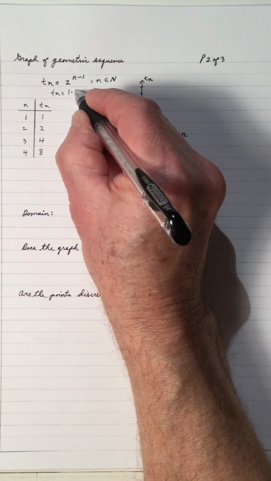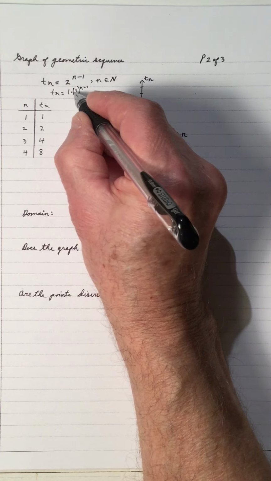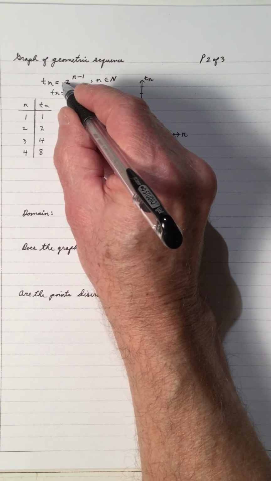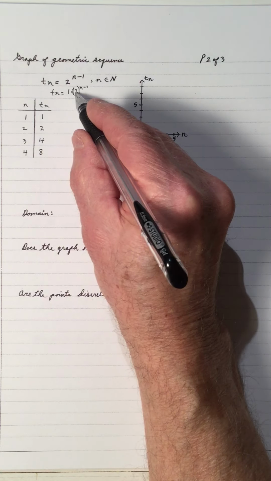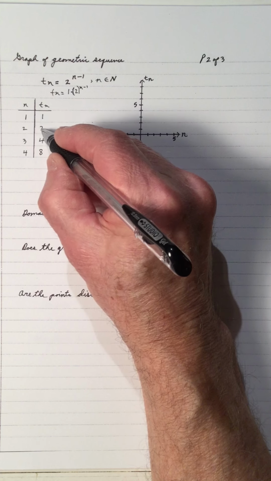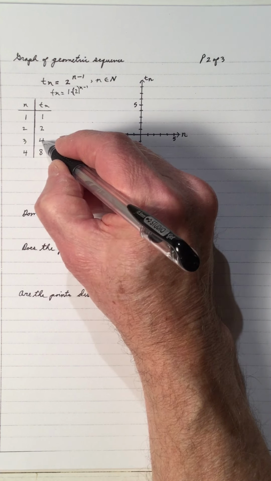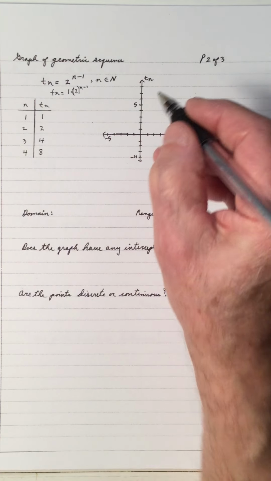Notice the first term, even though I'll write it down again, that's a 1 times 2 to the n minus 1. So notice there's a 1 understood to be in front. So the first term is a 1. And notice that 2 is the ratio. So you're going 2 times 1 is 2. 2 times 2 is 4. So the ratio is 2. So you're doubling it each time.